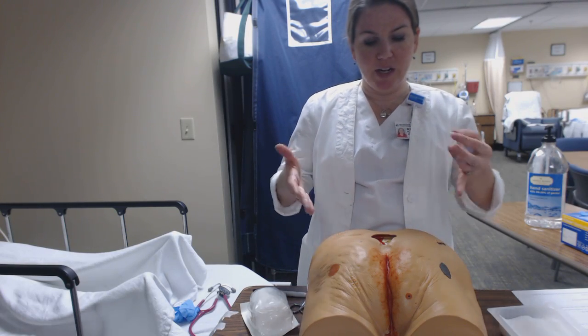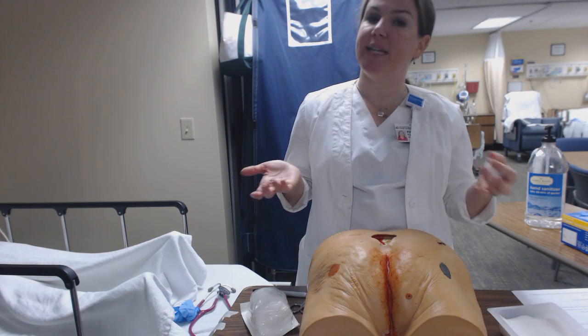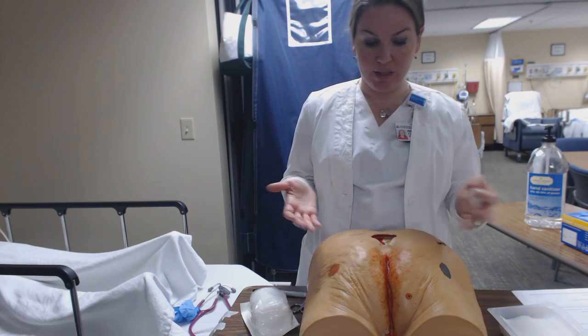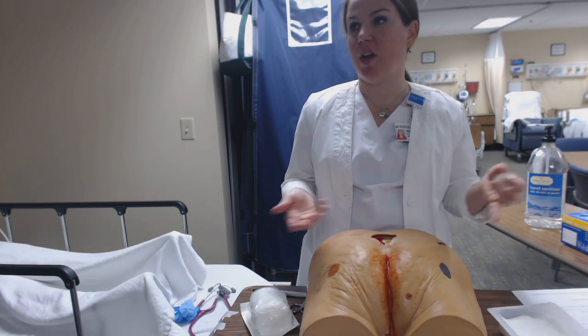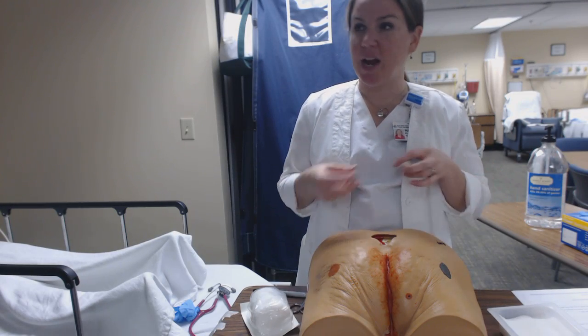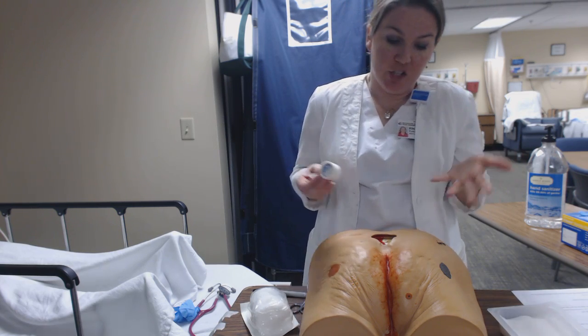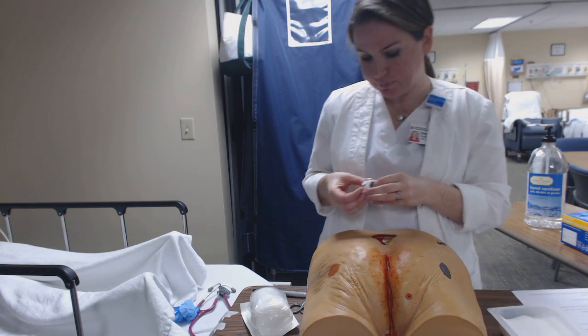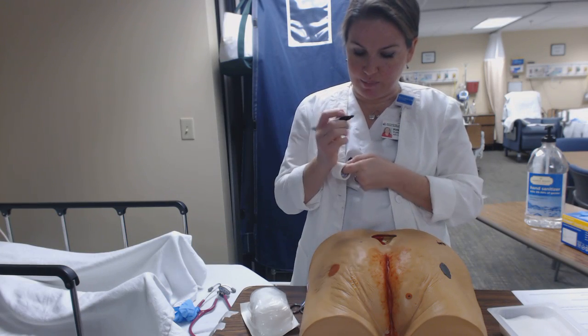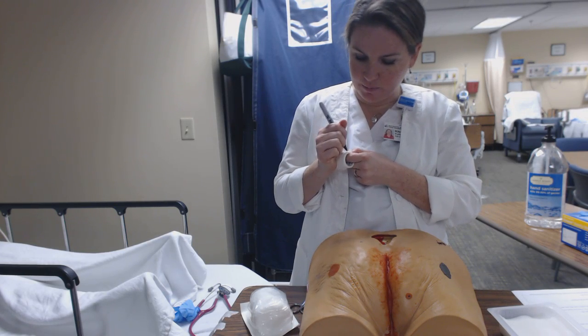Okay. If you get it on there and you are new at taping things, because you were all new at that, and you don't have enough, then you can pull out another piece later. But this way, I'm not trying to fight with the tape with my gloves on later. Okay. And that's just a personal preference. Okay. So now I'm going to put my date and time on here.